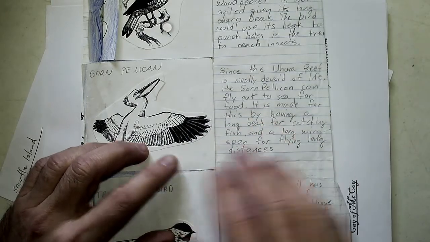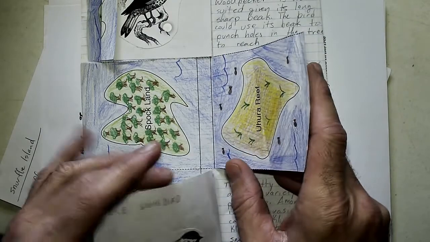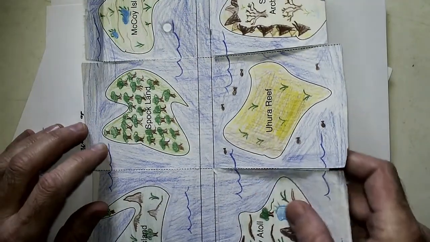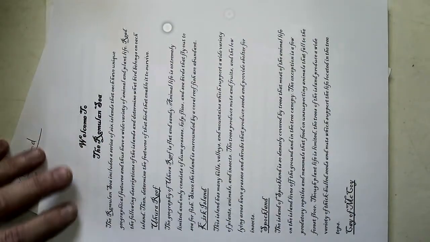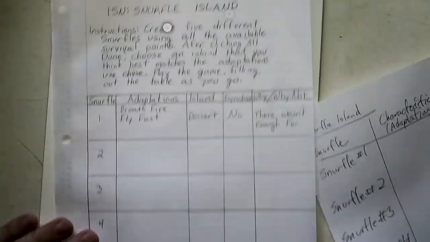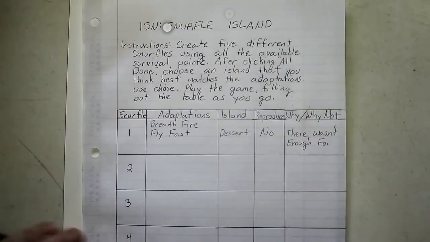Now, we can't do that, right? So we're going to use the Snurfle assignment in its place, which still has to do with islands and traits being matched up. So in your notebook, on the right-hand side, opposite the notes you should have taken, what you're going to do is copy this assignment on the right-hand side.